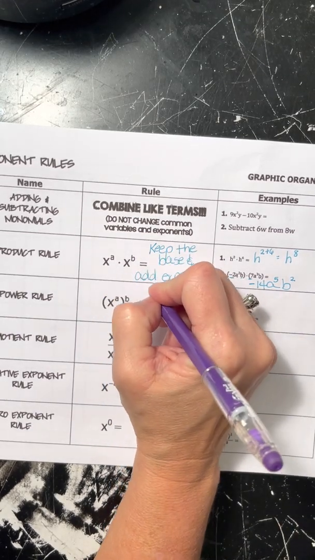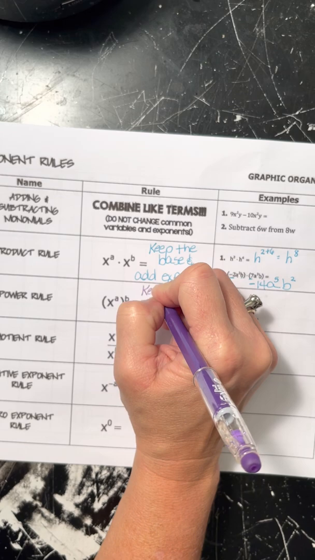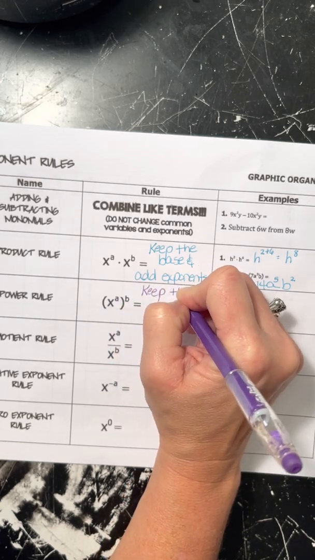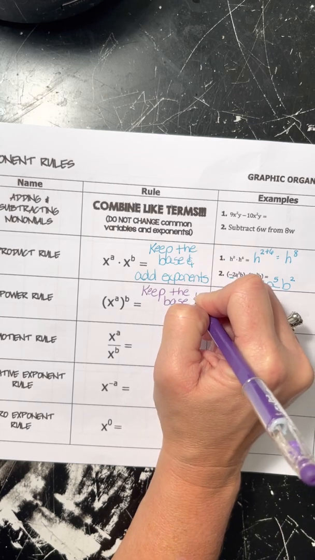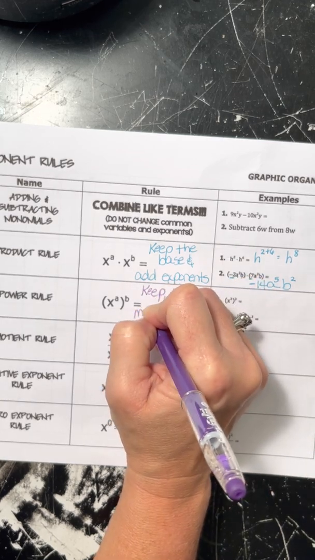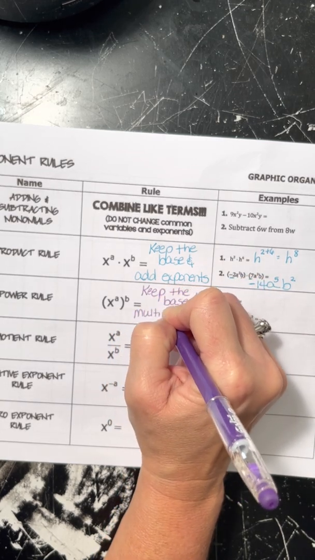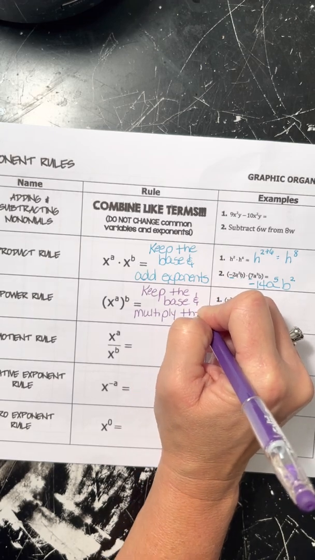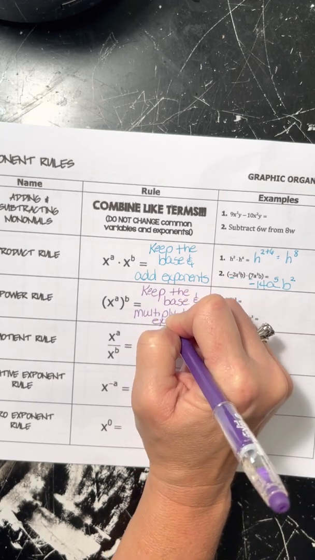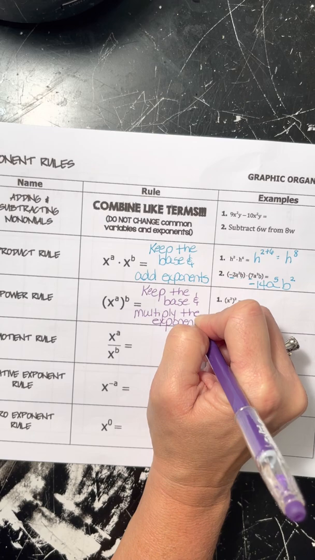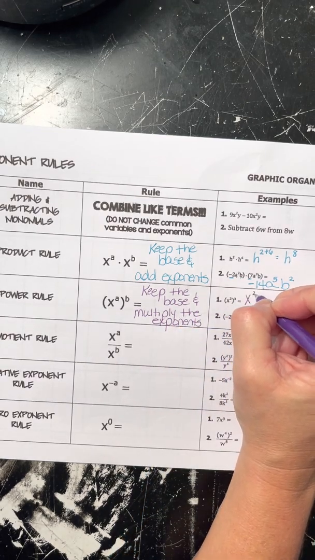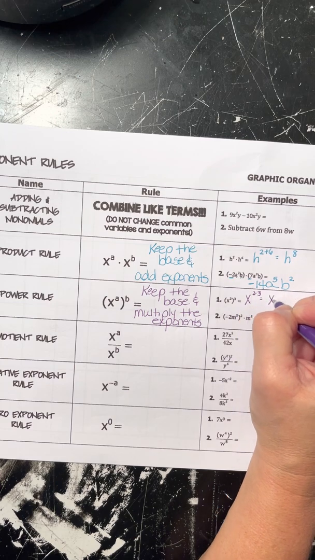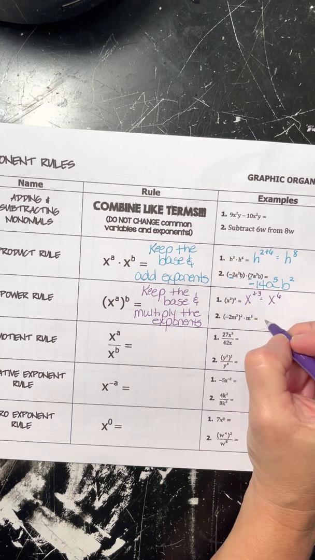Okay? Here we're going to keep the base and multiply the exponents. So we have x to the 2 times 3, which is x to the 6th.